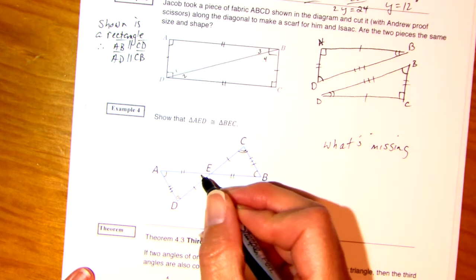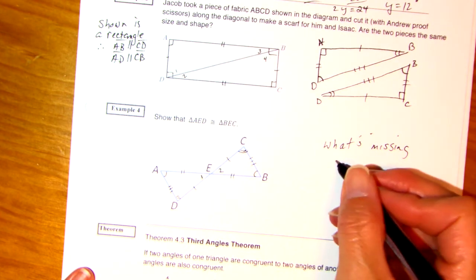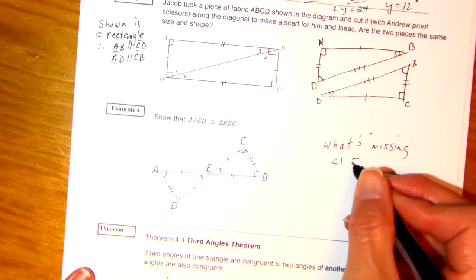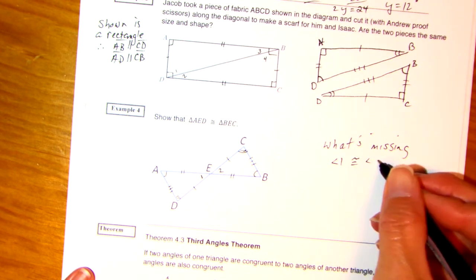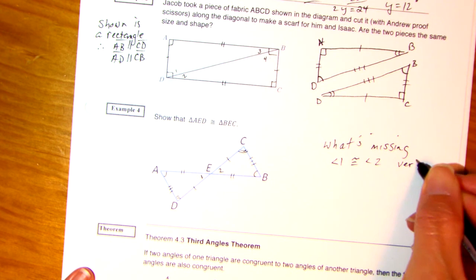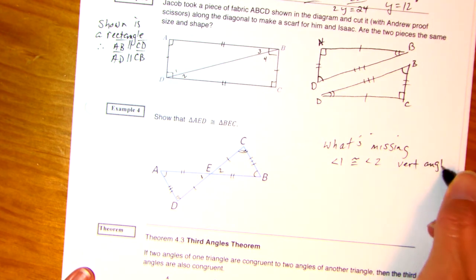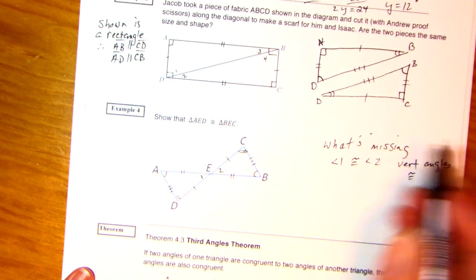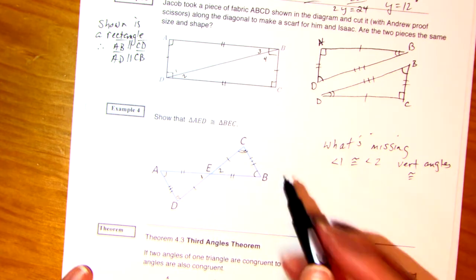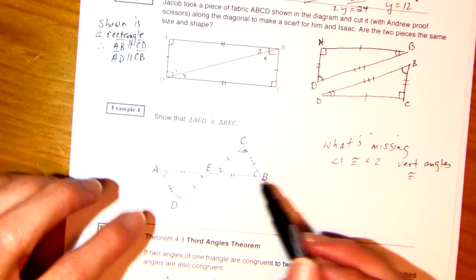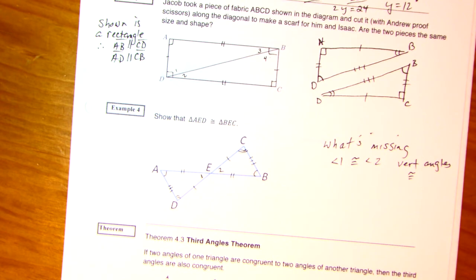Okay, right here. I'm going to label this angle 1 and angle 2. I also know that angle 1 is congruent to angle 2 because they're vertical angles. And we know they're congruent. So, all 3 angles are congruent, all 3 sides are congruent. So we have it.